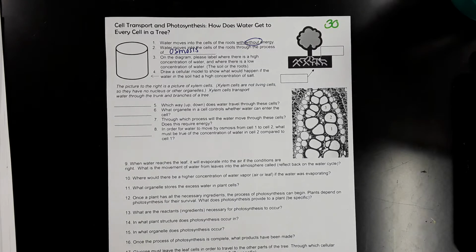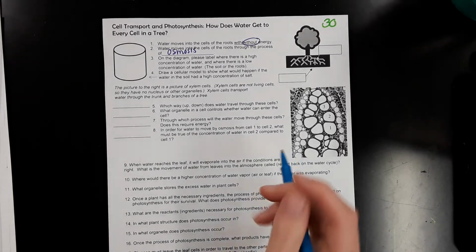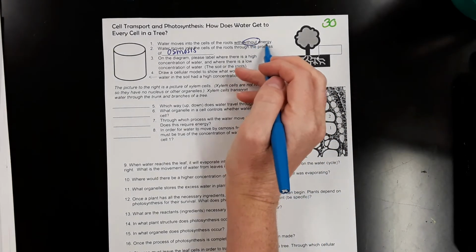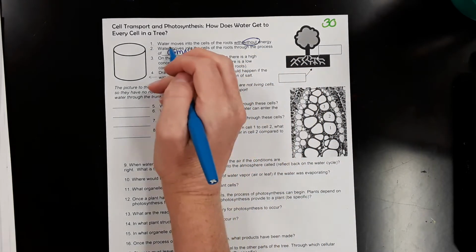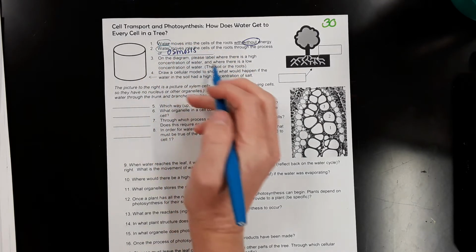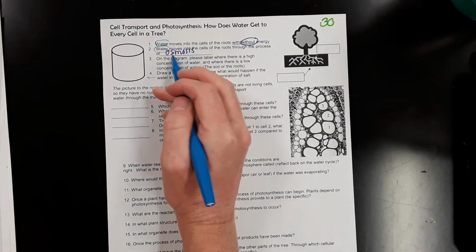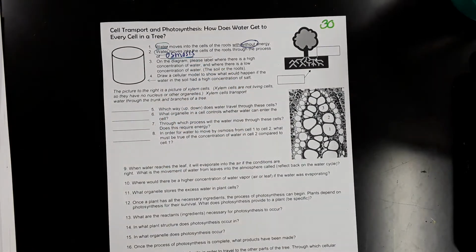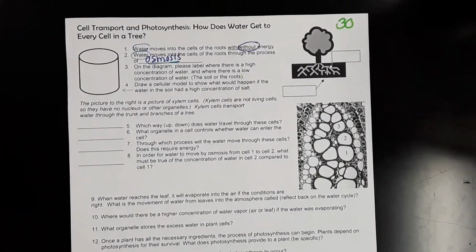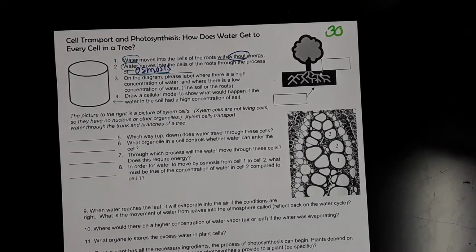Okay, this video is to help you guys make sure that you understood photosynthesis and membrane transport. So going over your worksheet, just starting with cell transport and photosynthesis, water is moving into the roots of a plant without energy. The water, so again, we're seeing water and water, it moves into the cells through the process of osmosis. So whenever we see water, we should always be thinking osmosis.